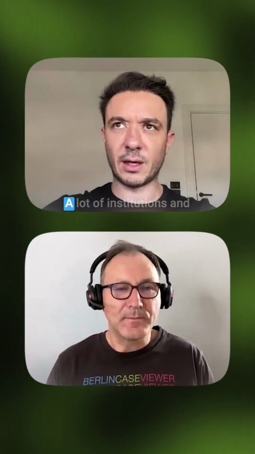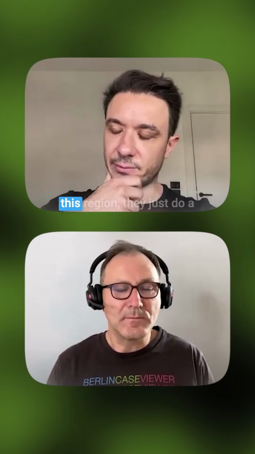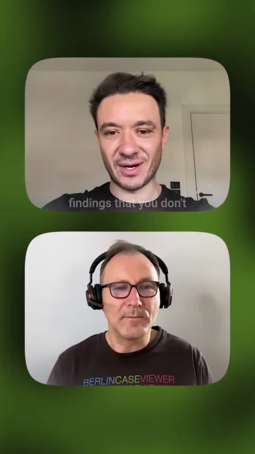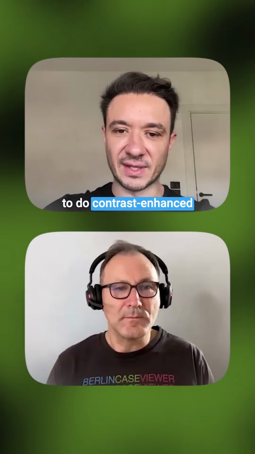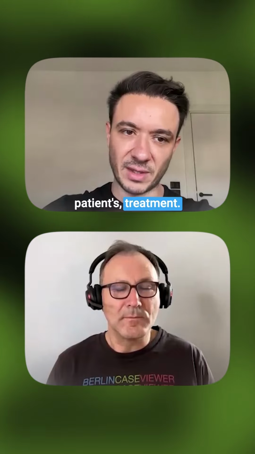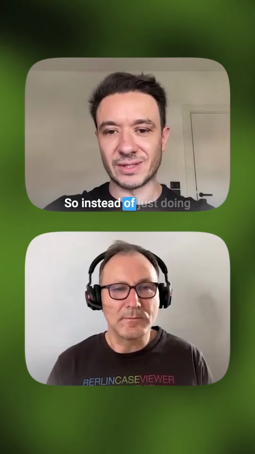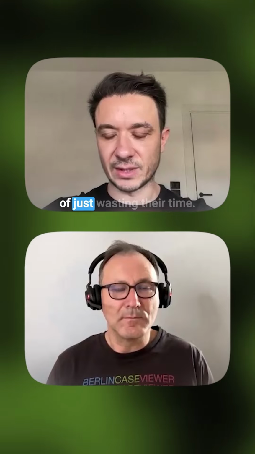Yeah. A lot of institutions and centers, especially in this region, just do a low dose CT for localization, and you end up with these findings that you don't know how to describe. They would just recommend contrast-enhanced CT or MR, and that's going to delay the patient's treatment. You're going to need an appointment to do different imaging. So instead of all that, you can actually describe or tell the referring physician what is going on with these patients instead of just wasting their time.